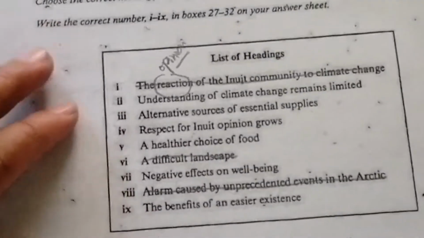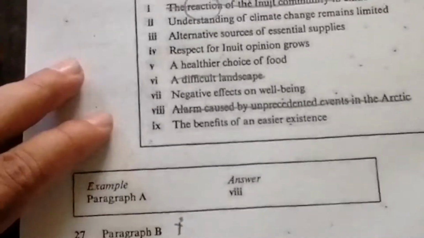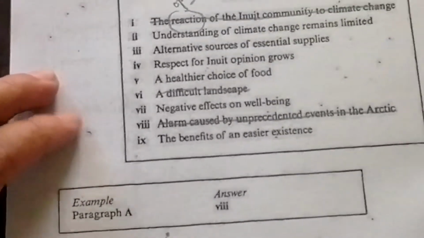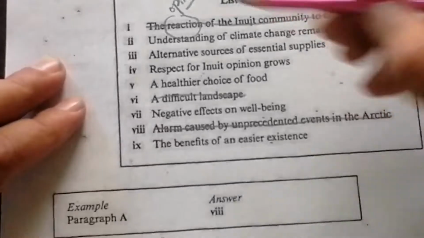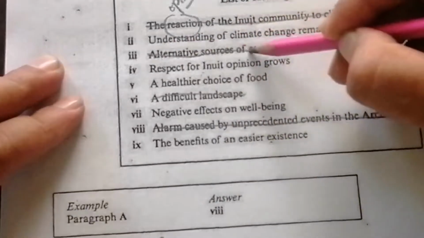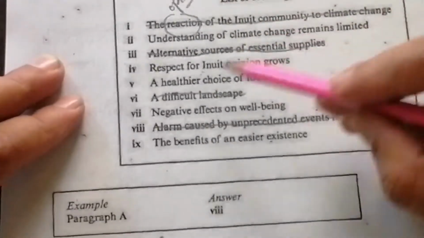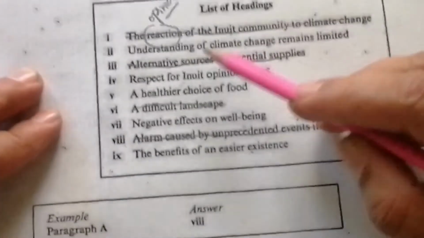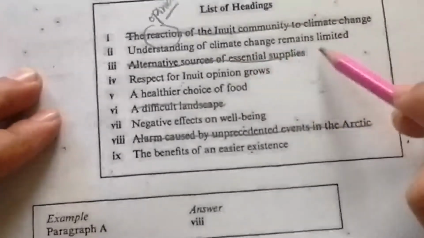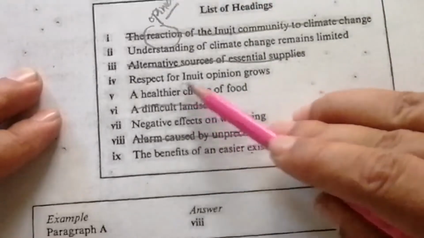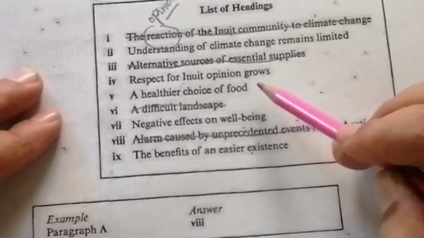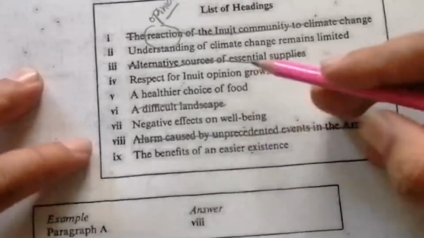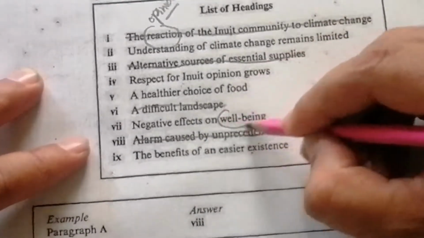So let's try to find the heading for paragraph E. Understanding of climate change remains limited. No. Respect for Inuit opinion grows. No. A healthier choice of food. No. Negative effect on well-being. Well-being means human health.